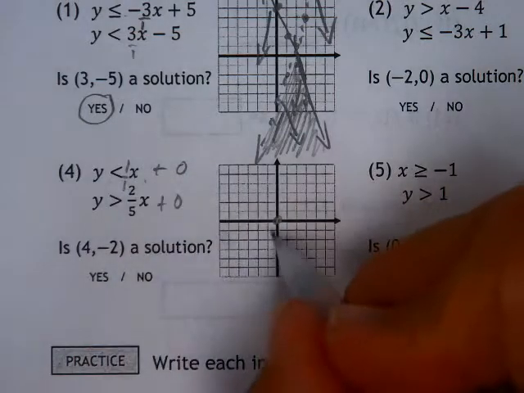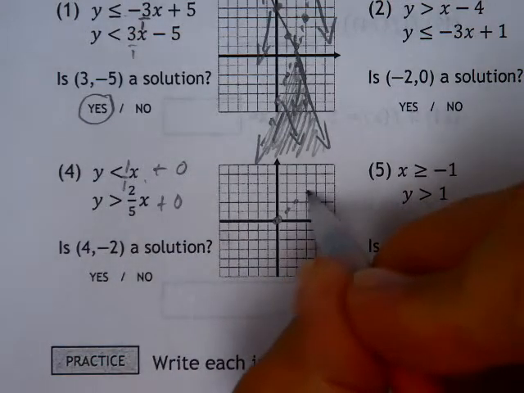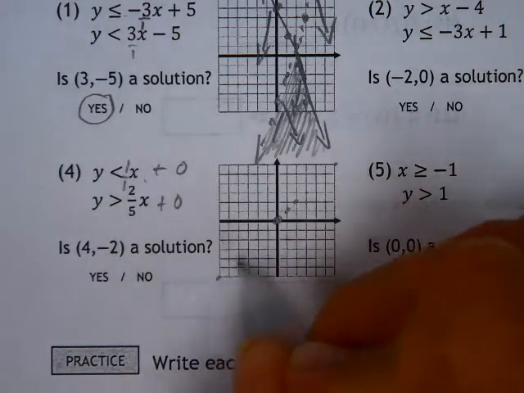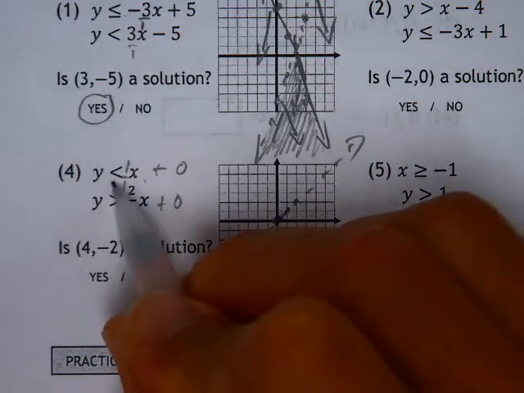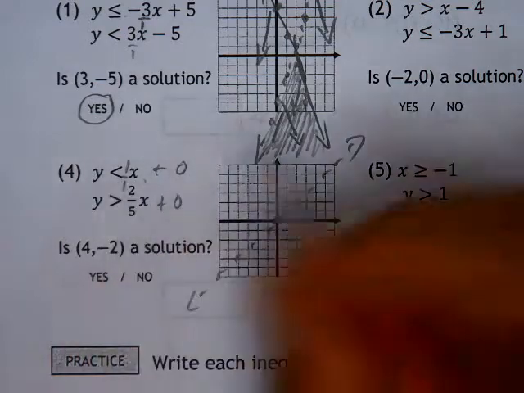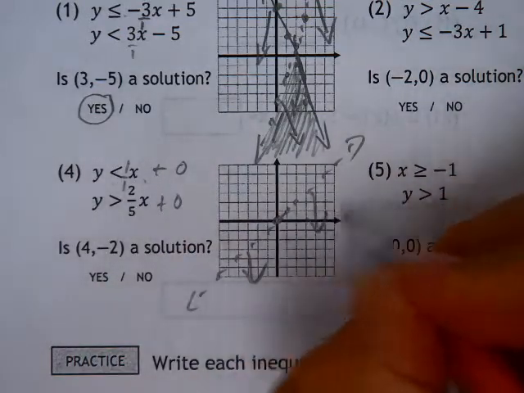This one has a slope of 1, up 1 over 1, and it's going to go through the corners with a dotted line because there's no line underneath it. And it says y is less than, so we'll ultimately shade down.